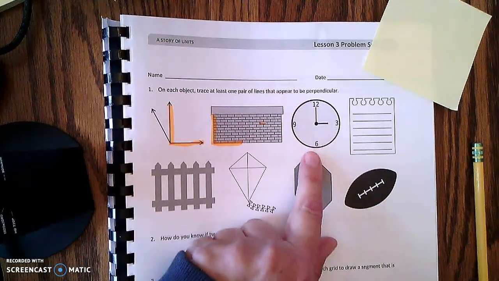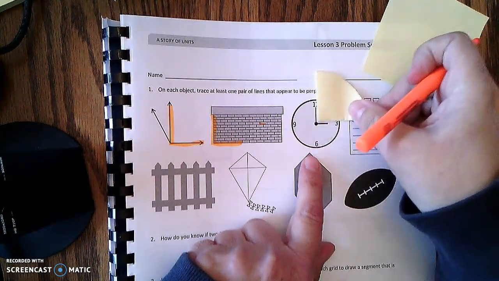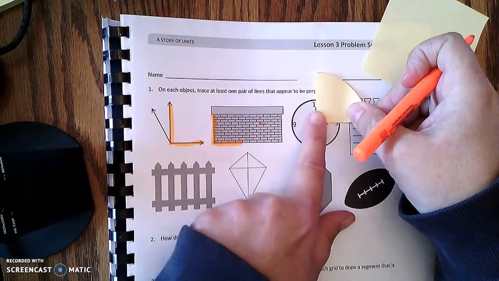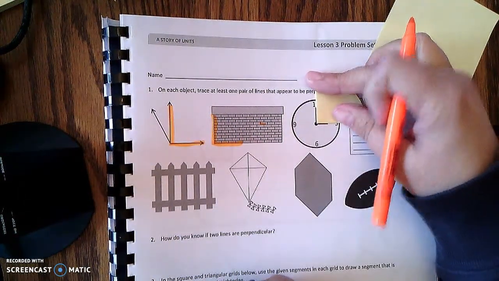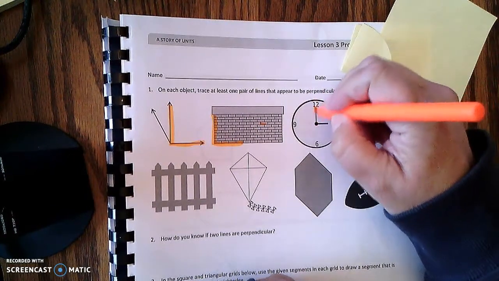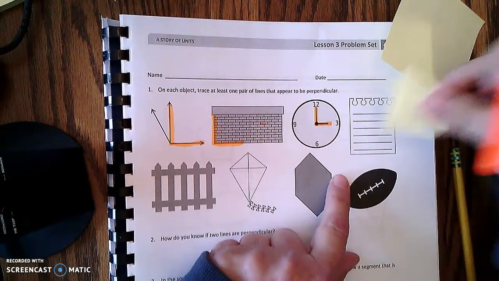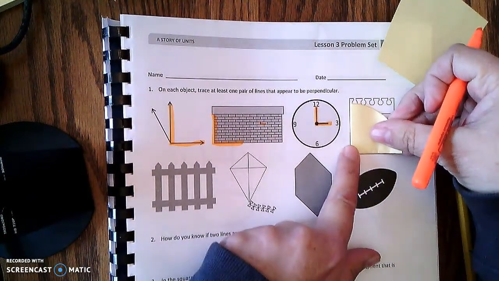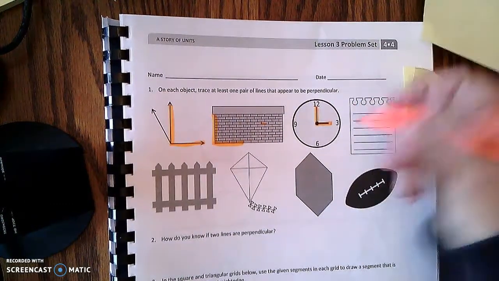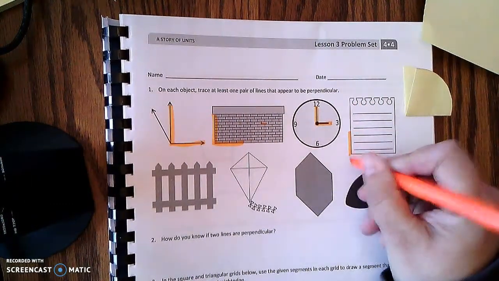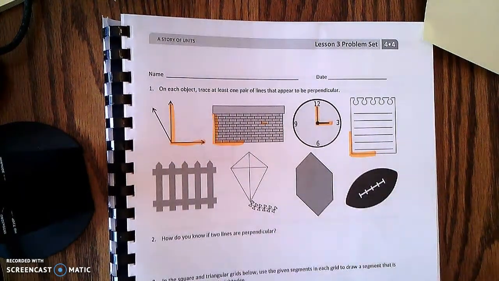Let's take a look at the clock. Well, I know the circle isn't going to have any perpendicular lines, so let's take a look at the hands on this clock. If I match up my right angle template, I see that yes, indeed, they are perpendicular because they meet at a right angle. On this note paper, if I look down in the corner here, I see that that is a right angle. All right, so you get the hang of it. You can do that with all of these shapes here.